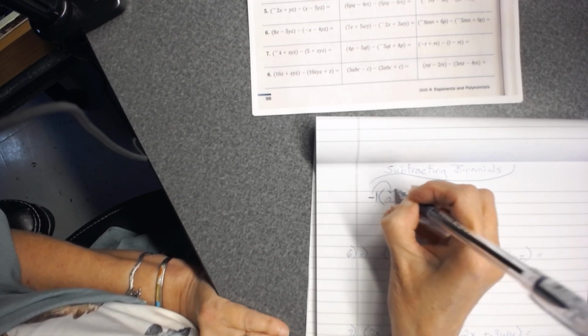I'm going to take this -1 right here, and I'm going to hop the fence. The parentheses is the fence. Negative times a positive is a negative, and 1 times a is a. -1a.